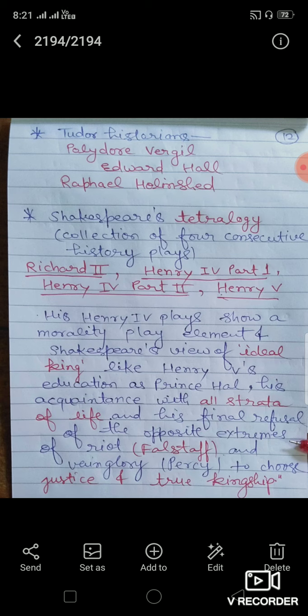As we know, in his childhood Jahangir was Salim. In a similar manner, Henry V, who became king after Henry IV, in his childhood was known as Prince Hal.